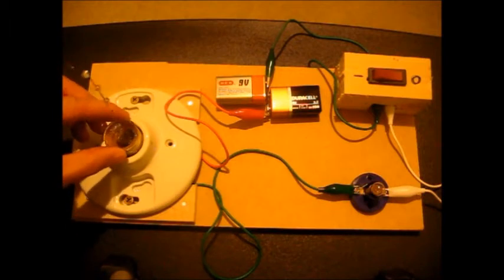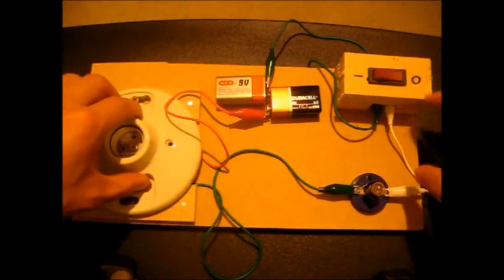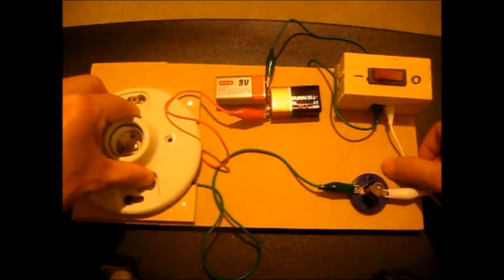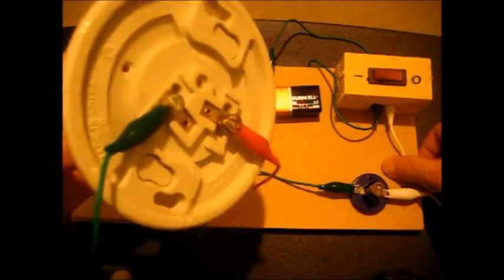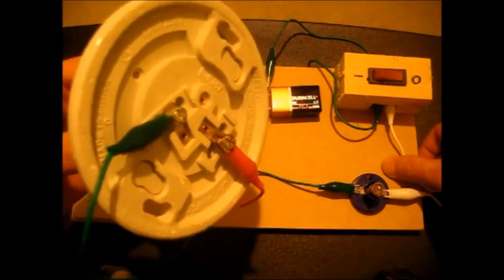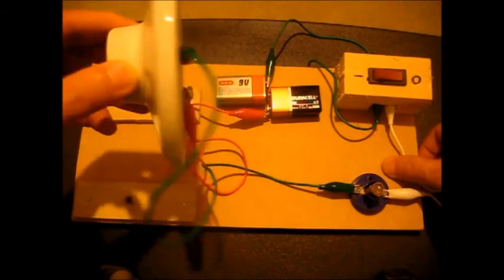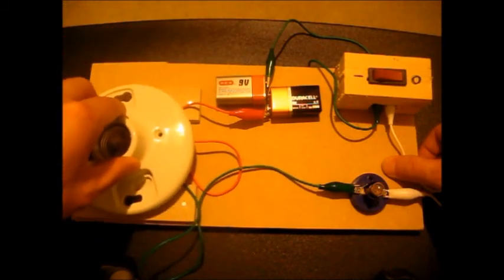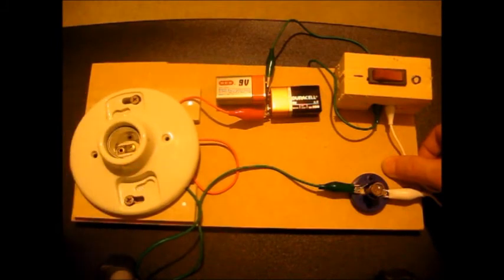And I put these two bases here to make my experiment easy to wire. As you see here, I just attached these crocodile clips to make the wiring easier. Okay, so now we may start conducting the experiment.